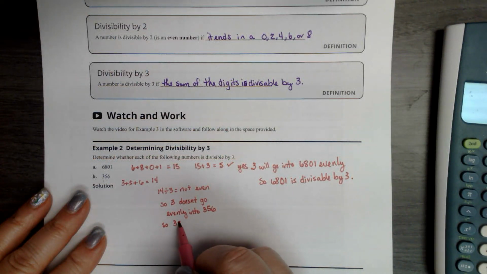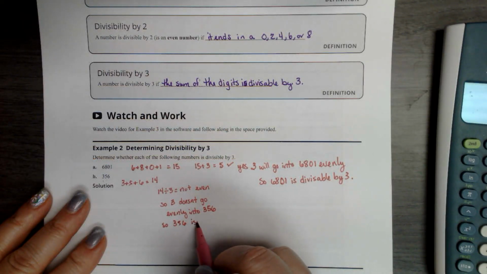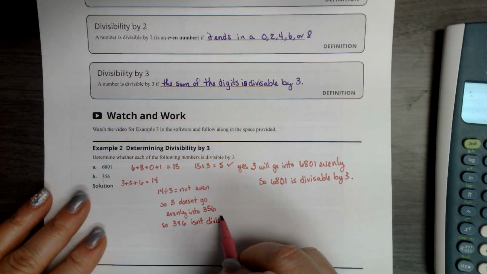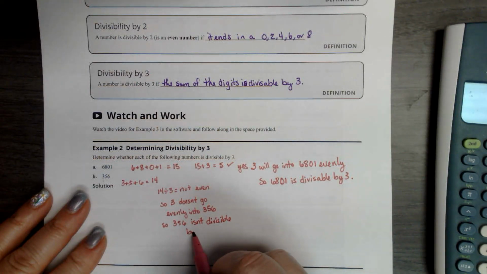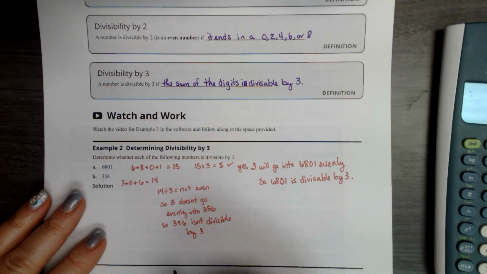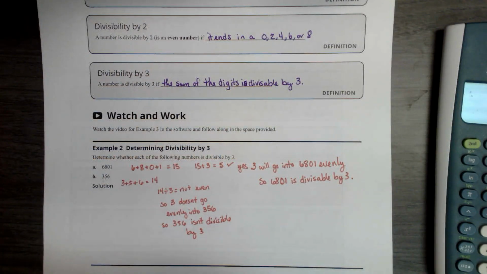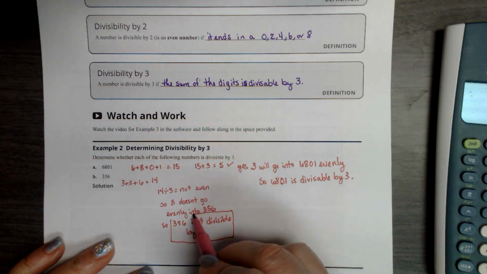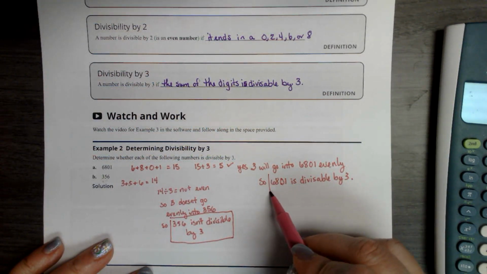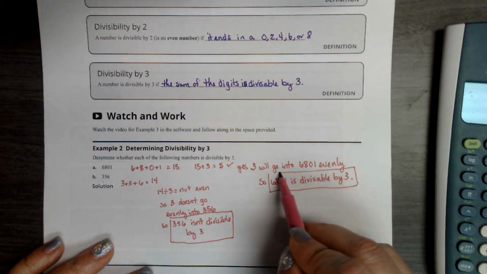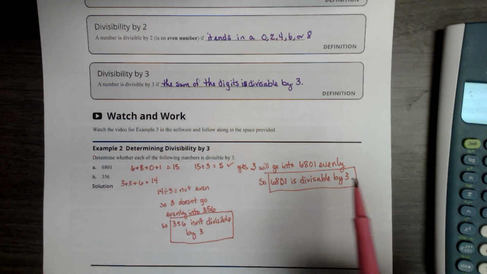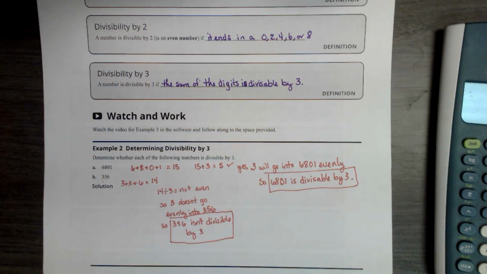So 356 isn't divisible by 3. I boxed our answer, but I explained our answer prior to that.